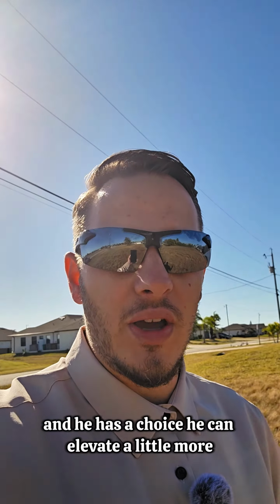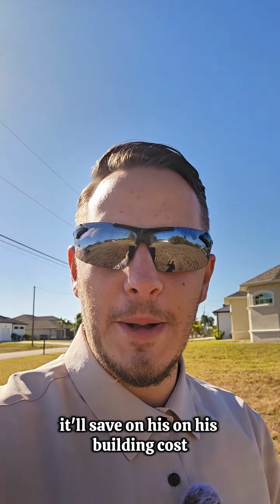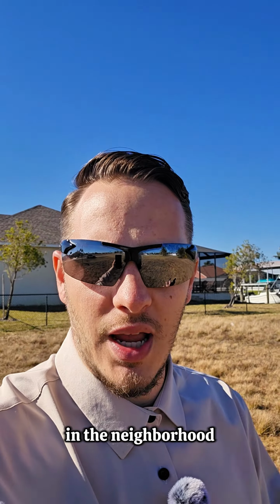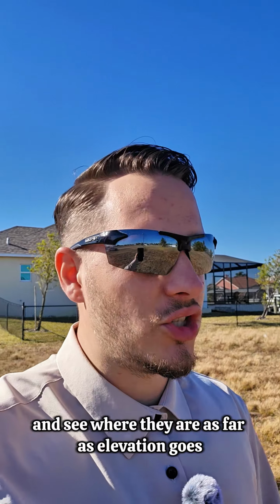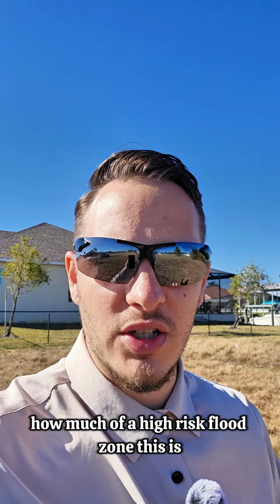And he has a choice. He can elevate a little more, or you can just do the bare minimum. It'll save on his building cost. So always look at the new construction in the neighborhood and see where they are as far as elevation goes. That'll give you a really good idea on how much of a high risk flood zone this is.